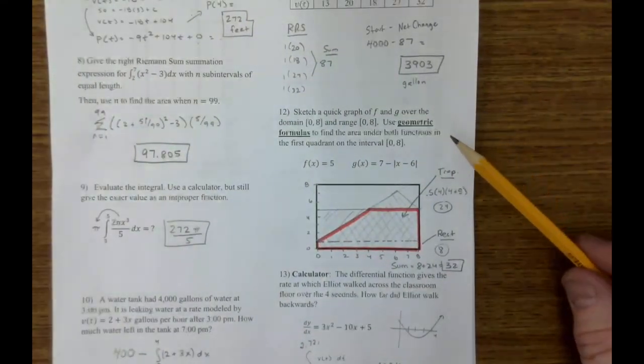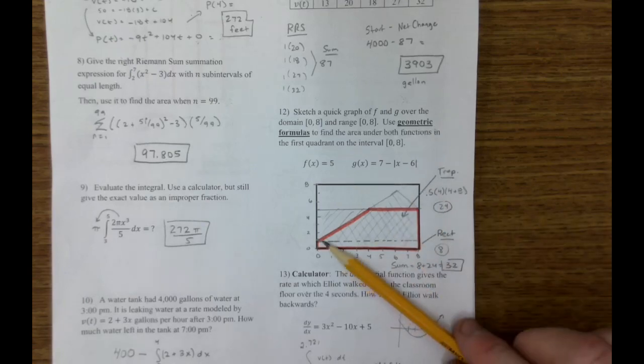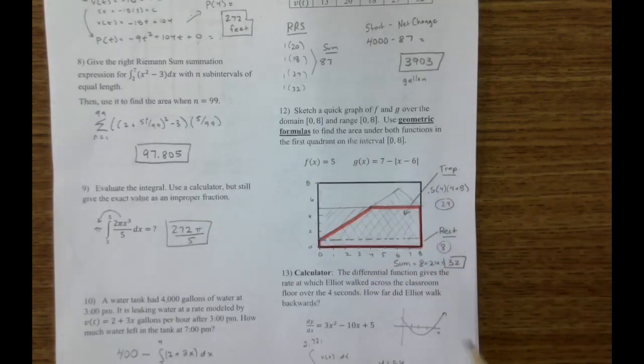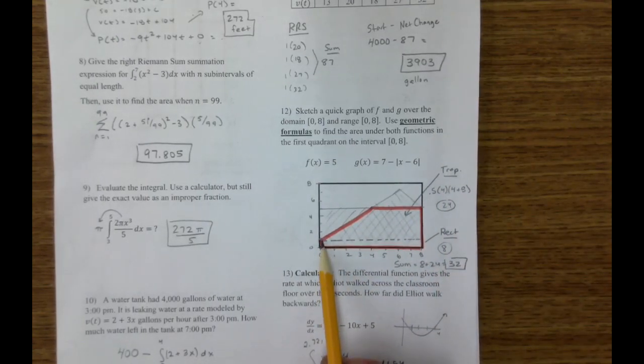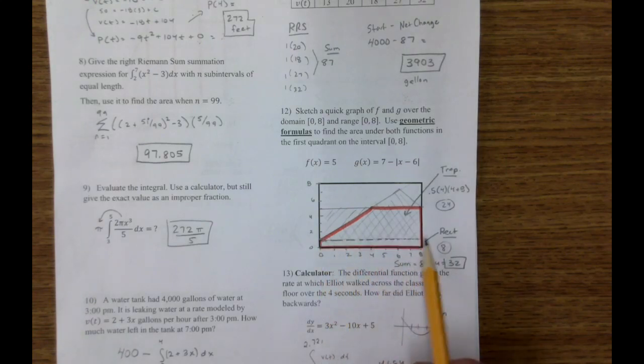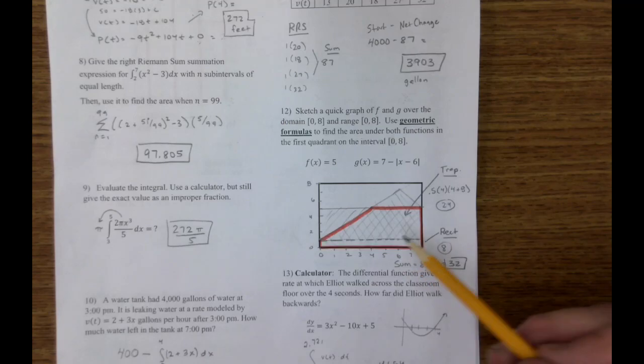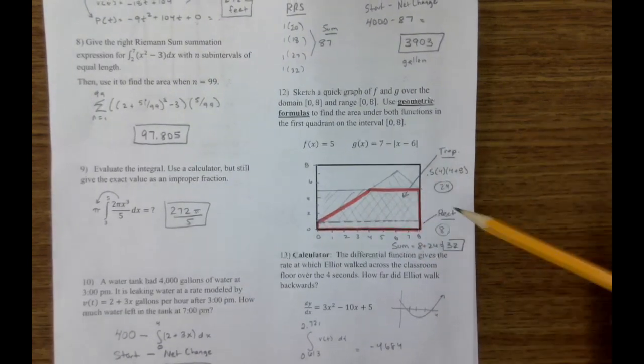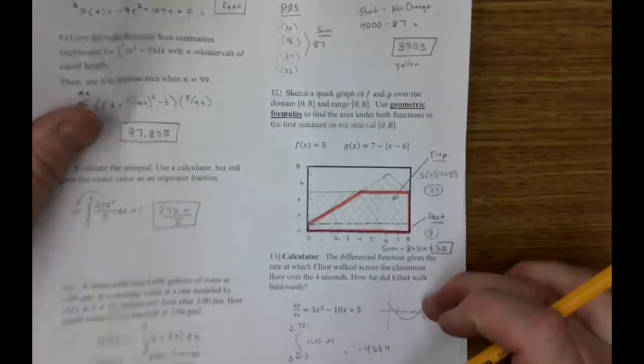Number 12, sketch the function. You will see what looks to be a trapezoid, but be very careful. This right here does not go all the way down, so it's really a rectangle with a trapezoid sitting on top of it. So you have to do the area of the trapezoid, then the rectangle.